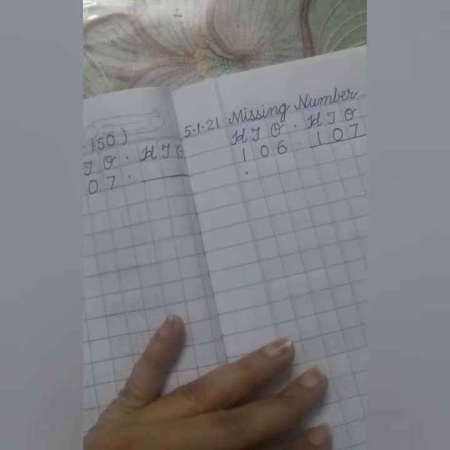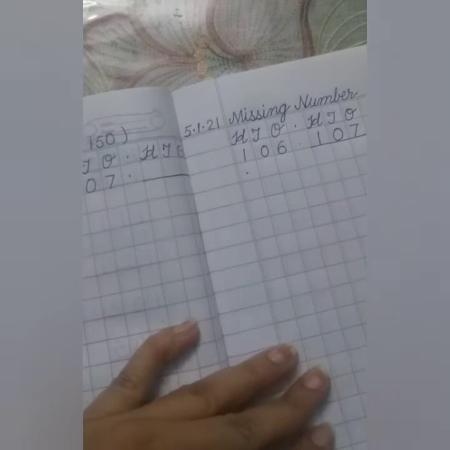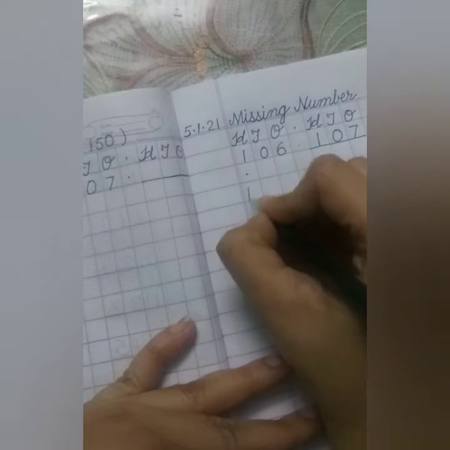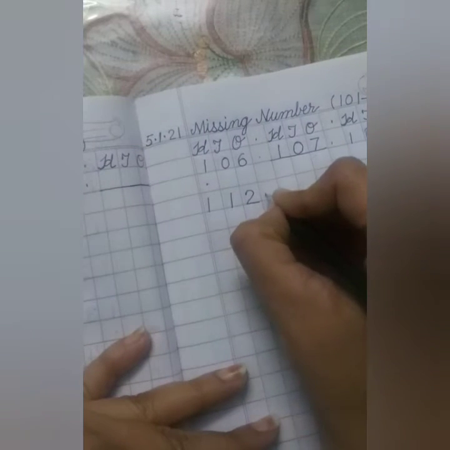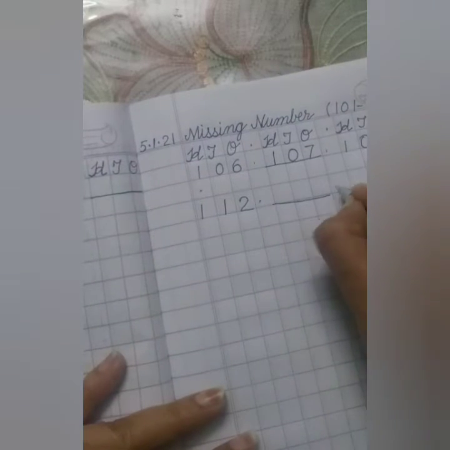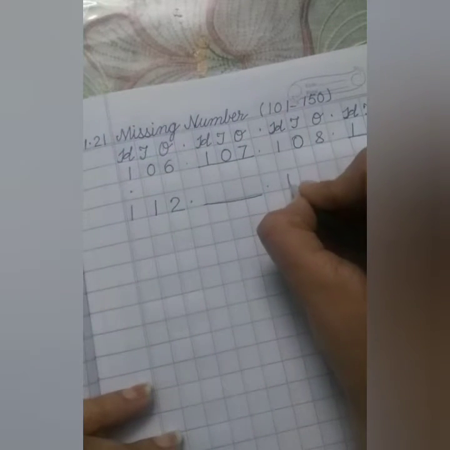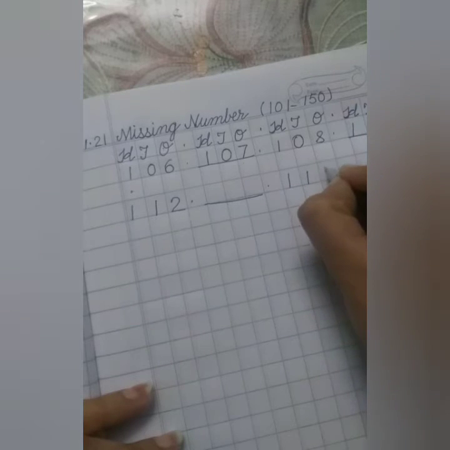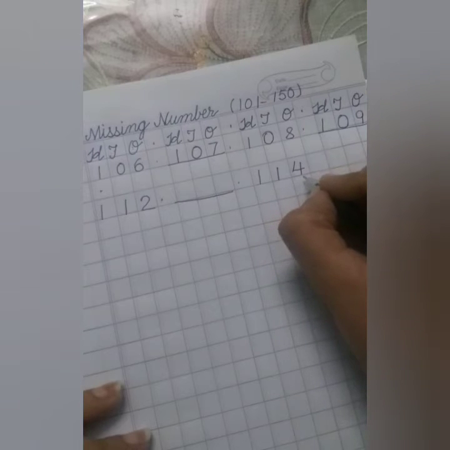Leave the next block. And the next one is 1, 1 and 2. 112. Now leave this block. Put a dash here. Again leave this block and write 1, 1, 4. 114.